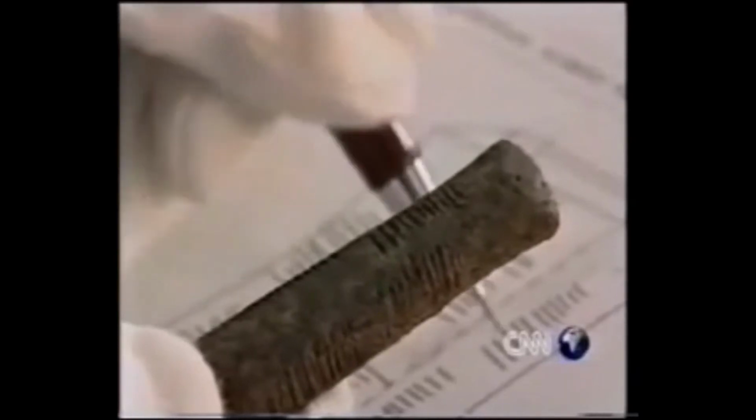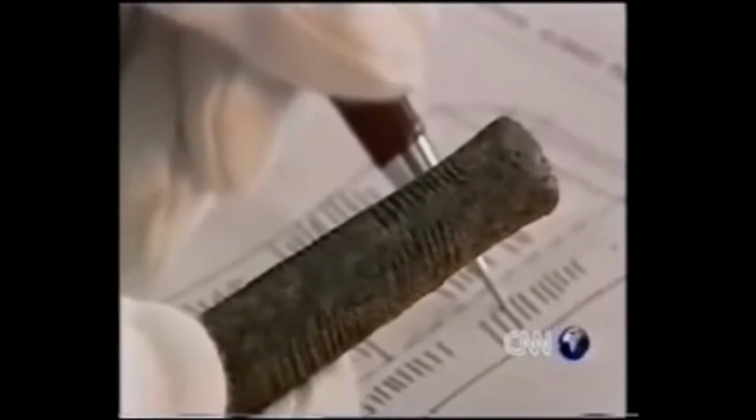What sets the bone apart from the other fossils and fragments found at Ishango are its markings, groups of notches arranged in 3 distinct columns. They are very, very well organized. They are not made at random. You can make notches at random just to count how many animals you have killed today or something like that, but this is rather well organized.